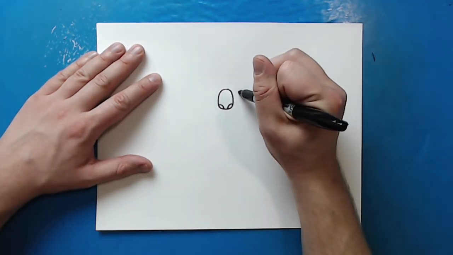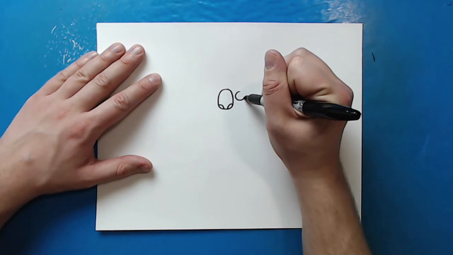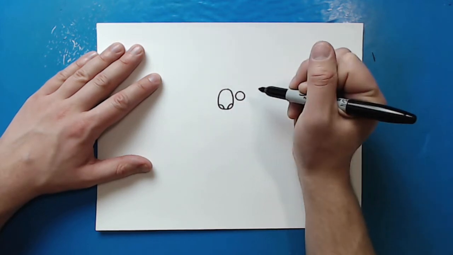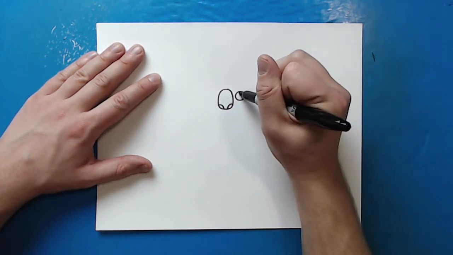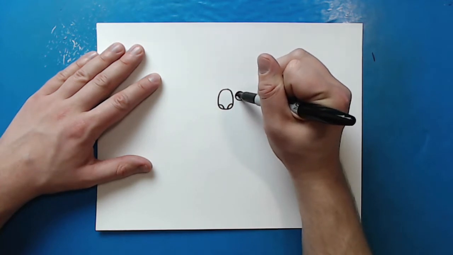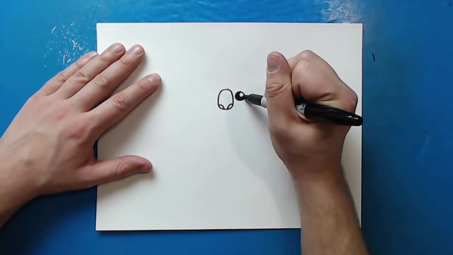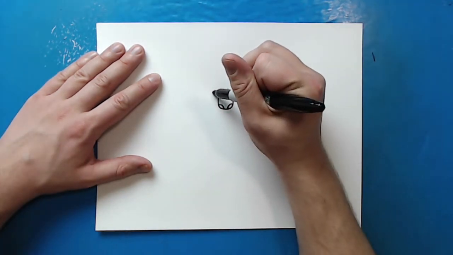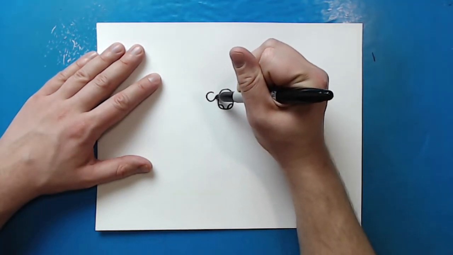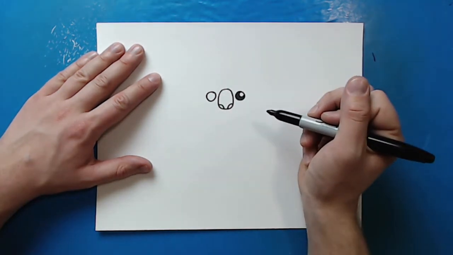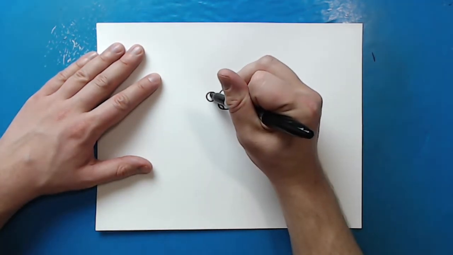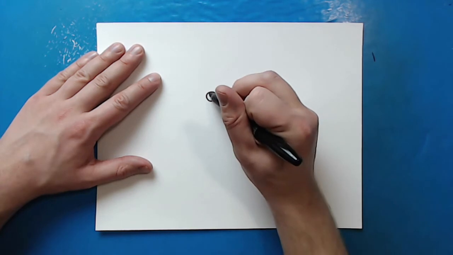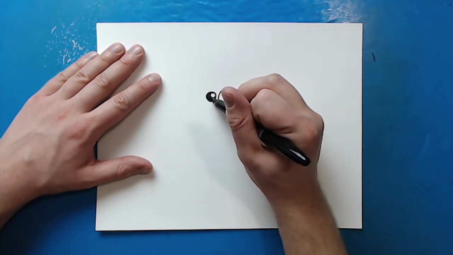Now, starting right here, I'm going to make a little circle shape for the eye. And I'm just going to draw a circle in here, and then I'm just going to color in the rest of it. Then I'm going to do the same thing over here, just to make a circle. You want to keep it at about the same size and the same height. Add a little circle in here, and then just color in the rest of it.